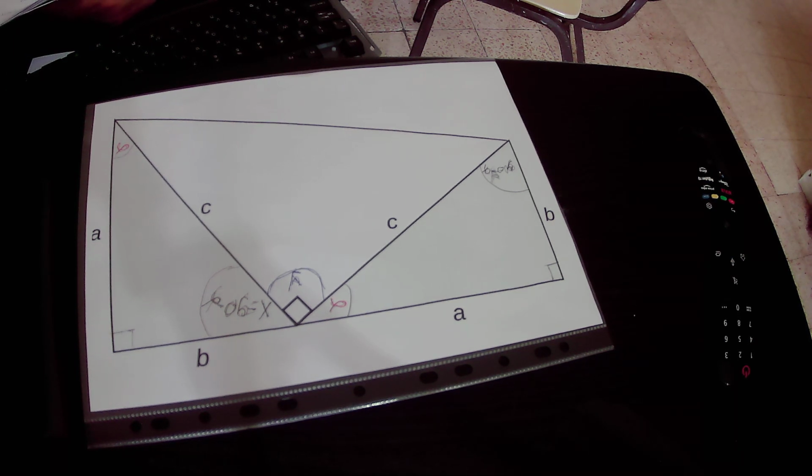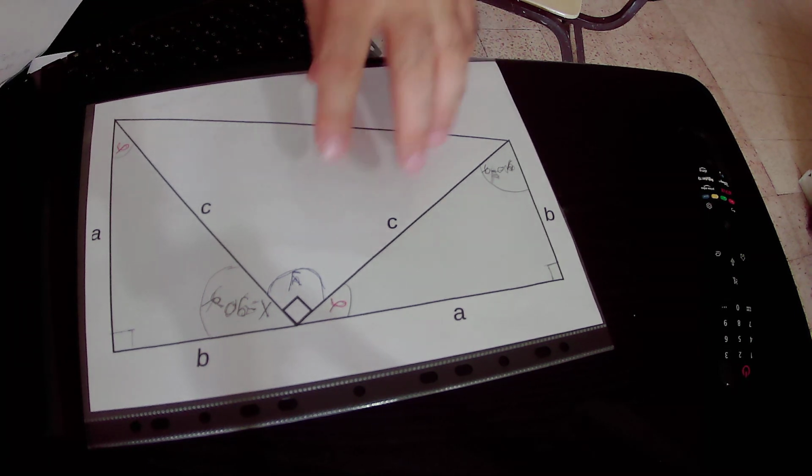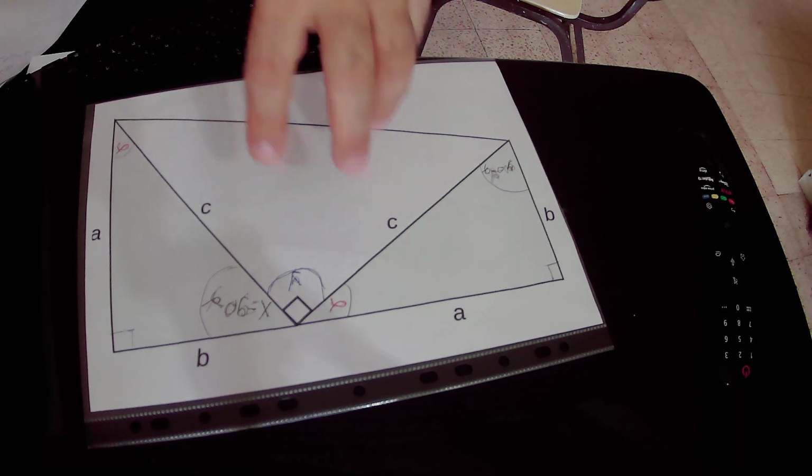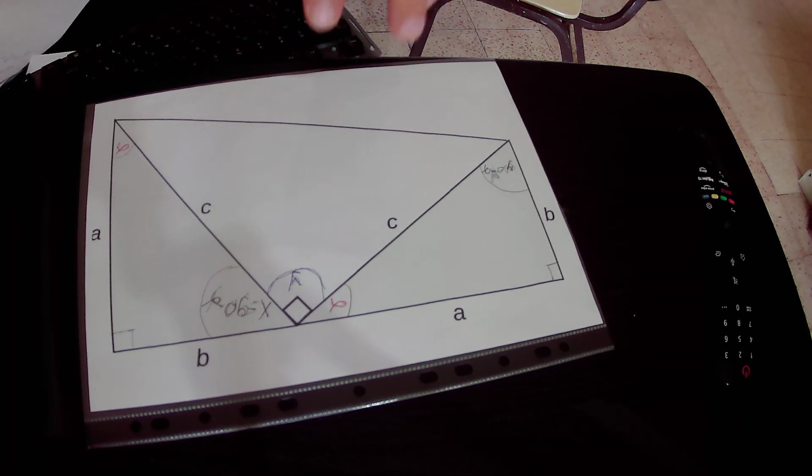By comparing the two expressions, we get the Pythagorean theorem. So we calculated the area of this trapeze in two ways.